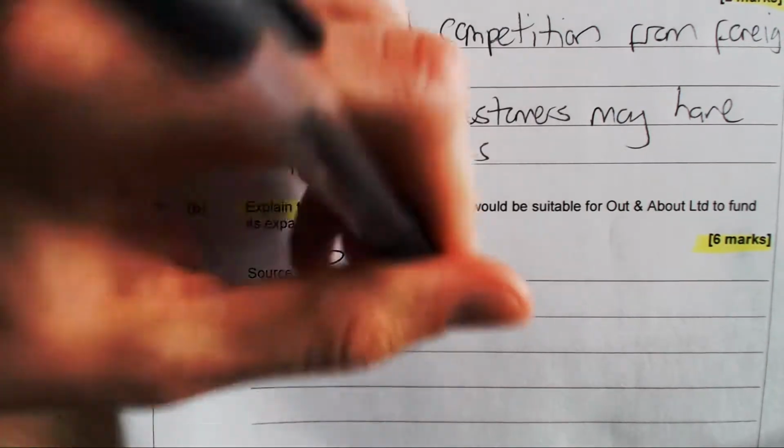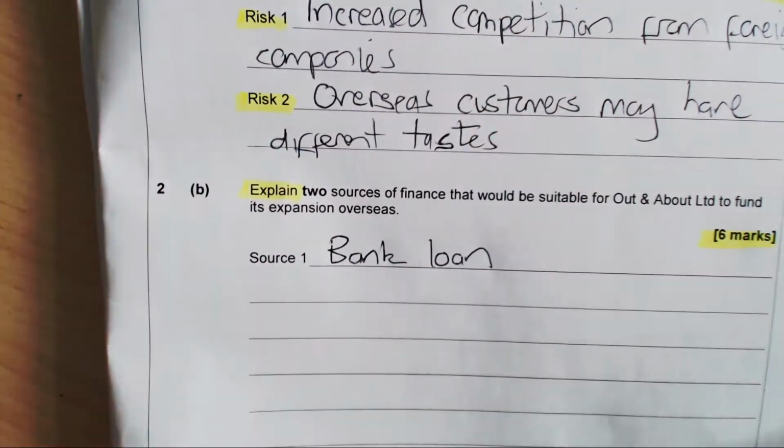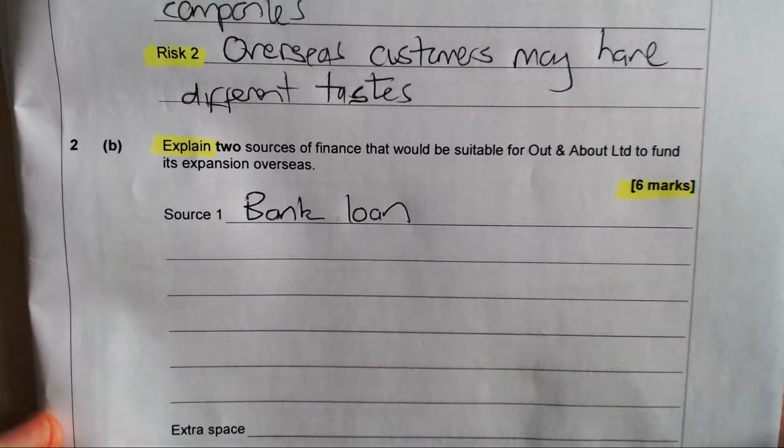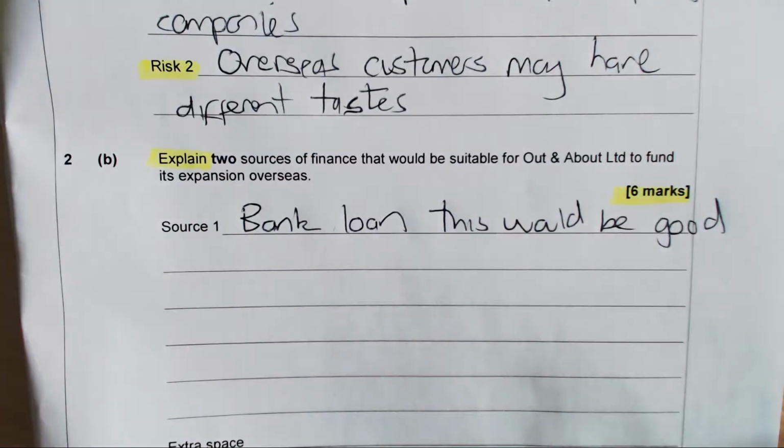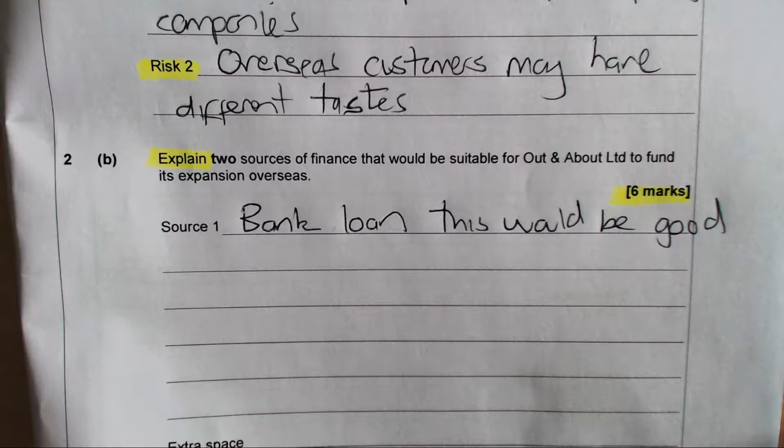I think a bank loan in this scenario would be appropriate. So why a bank loan? So I'll put this would be good because you've got to justify this now. That's the whole point of this question. You've got to justify these sources of finance.